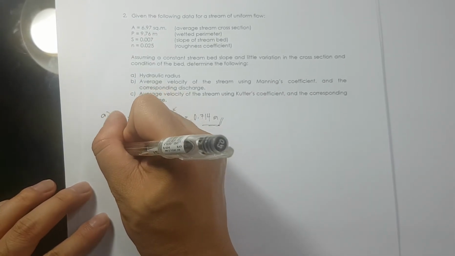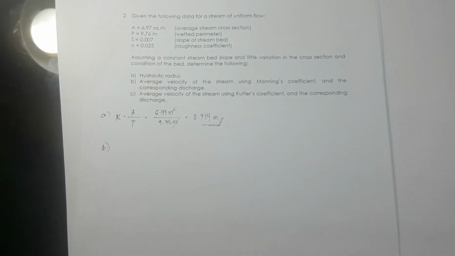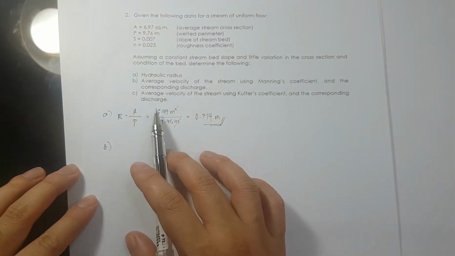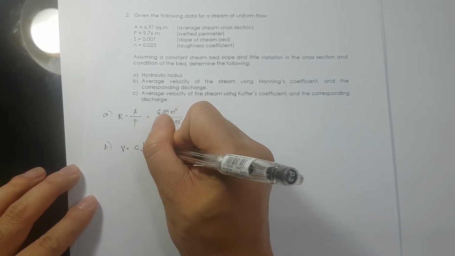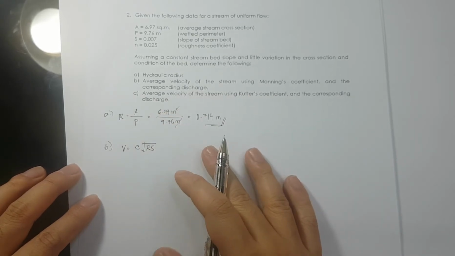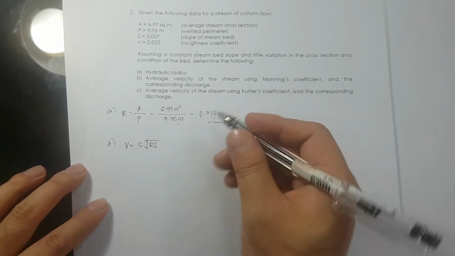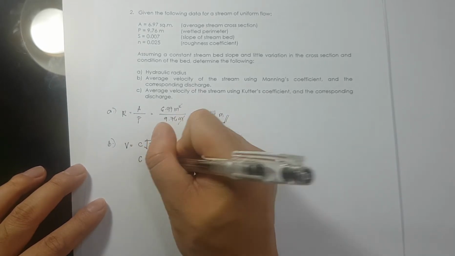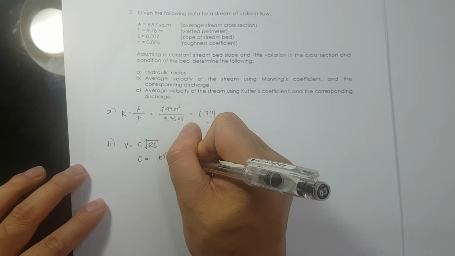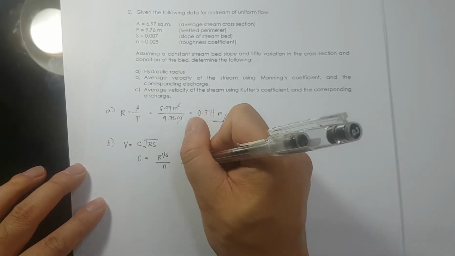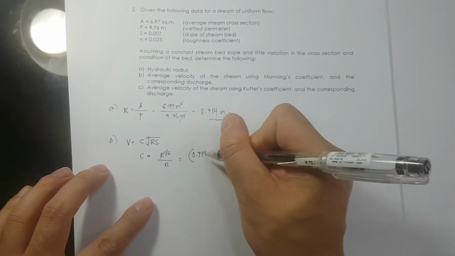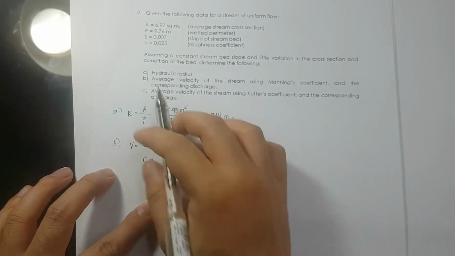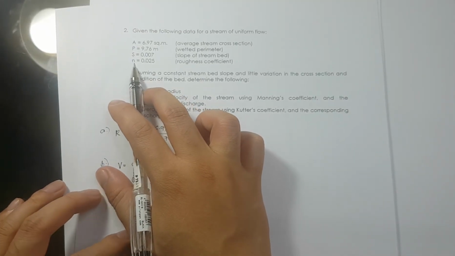Next is letter B, the average velocity of the stream using Manning's coefficient. For the average velocity, V is equivalent to C times the square root of RS. Now for letter B, we are going to use Manning's coefficient. So C here is equivalent to R raised to 1/6 divided by N. Substituting the value of R, we have 0.714 raised to 1/6 divided by N. N is 0.025.